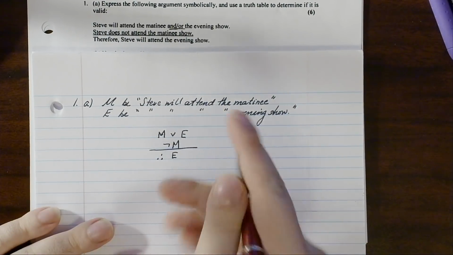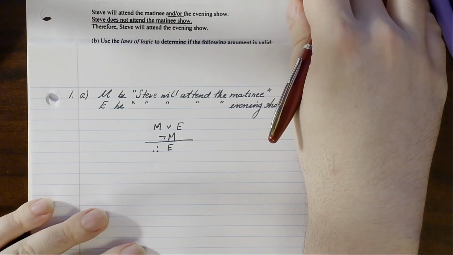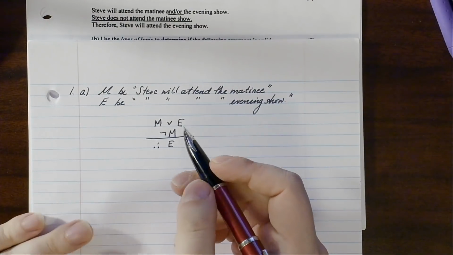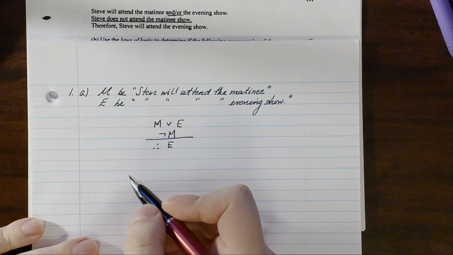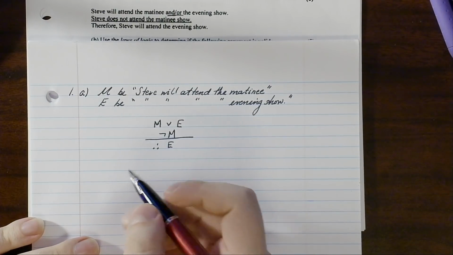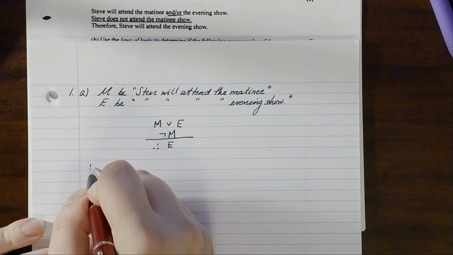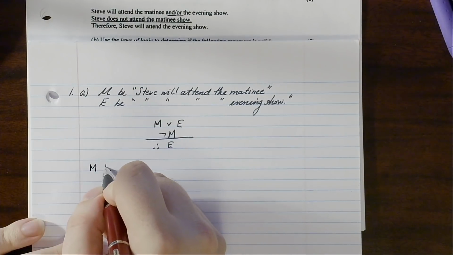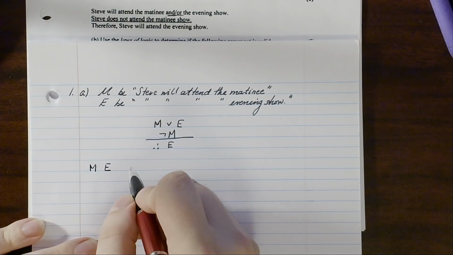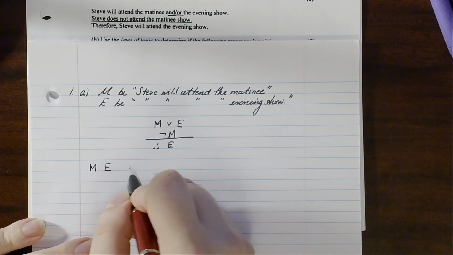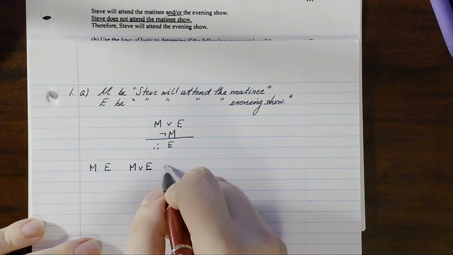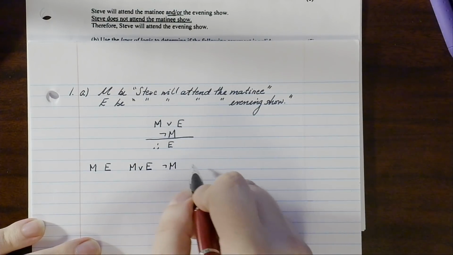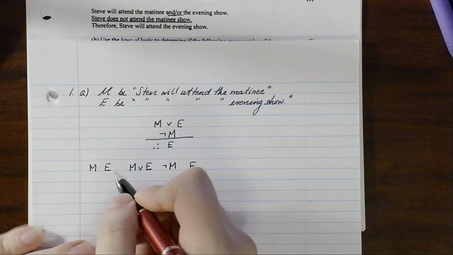Now I need to show that this is valid. I need to determine if it's valid. So what I'll do is I'll write it out here. I have M, I have E. These are my two prime propositions. And the next thing that I have is M or E. I have not M. And I'm also just going to rewrite E over here.